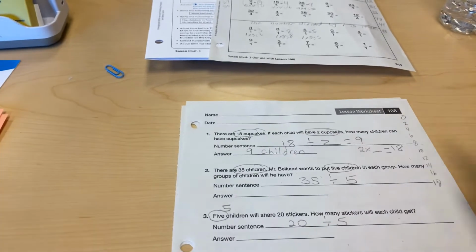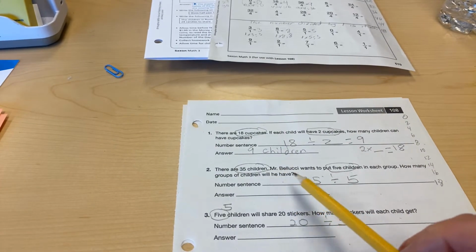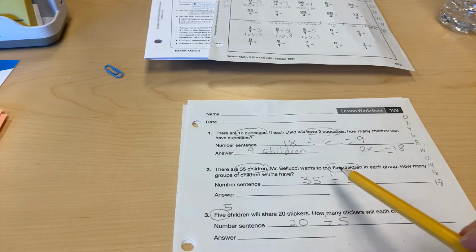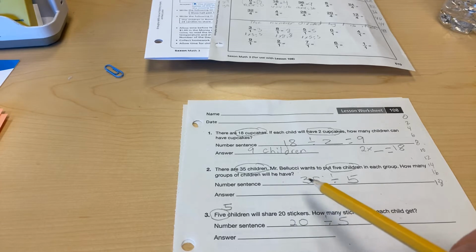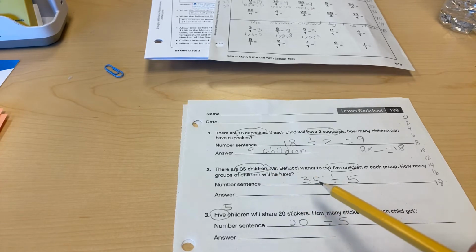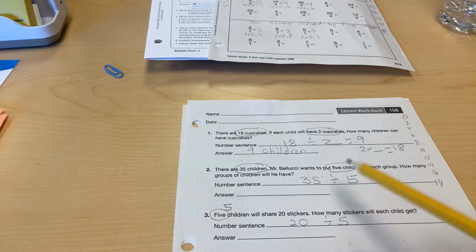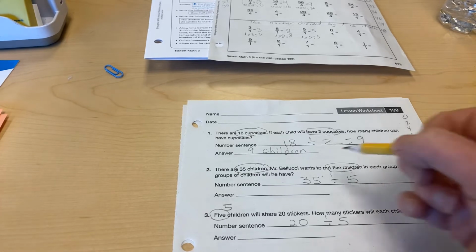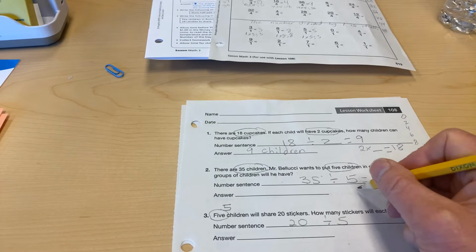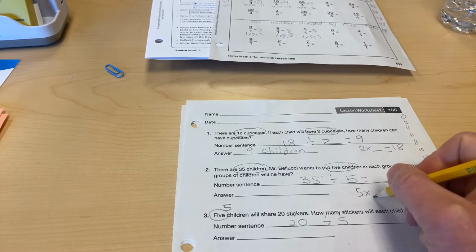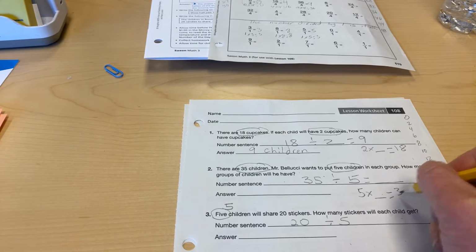Next one, there are 35 children. Mr. Bellucci wants to put 5 children in each group. How many groups of children will he have? So we take 35 and divide it into groups of 5. 35 divided by 5 equals something. You can just go ahead and say 5 times what equals 35.